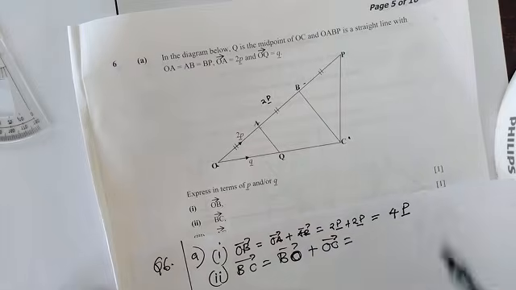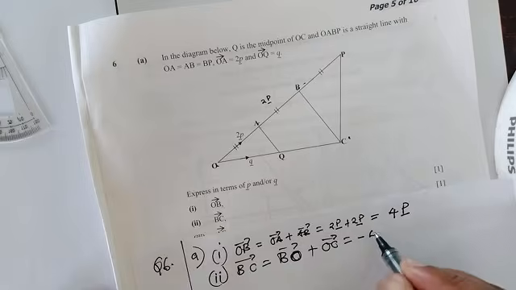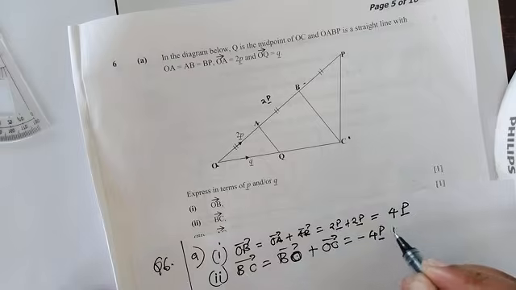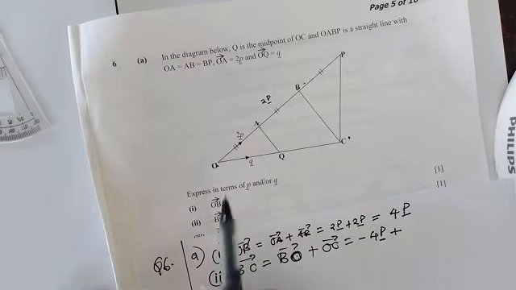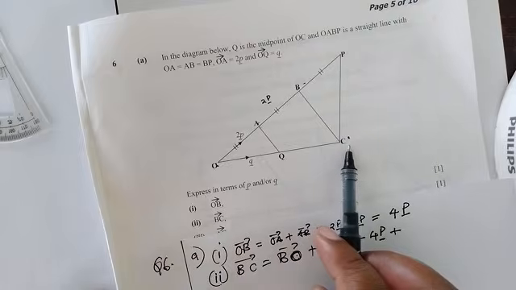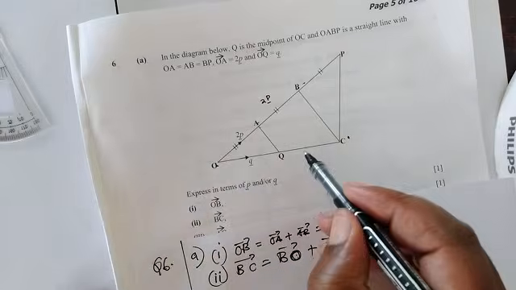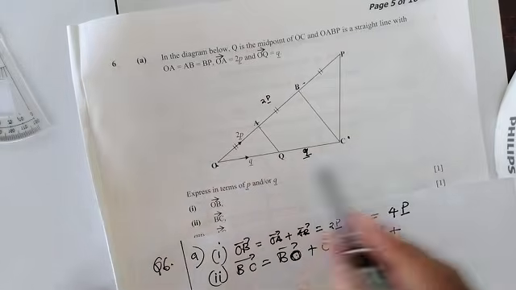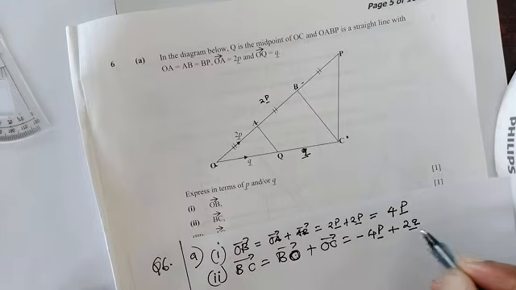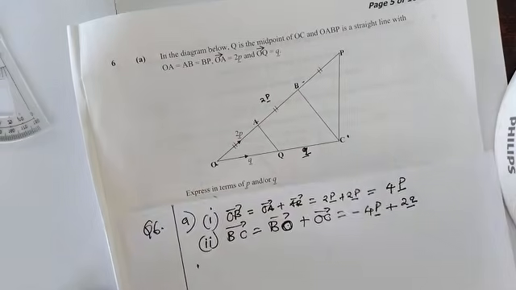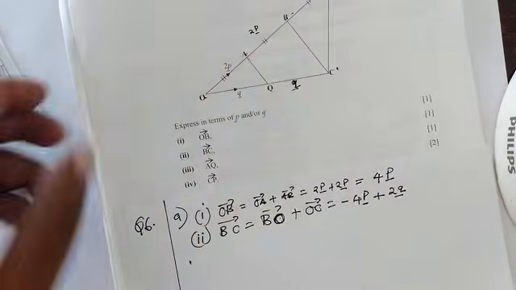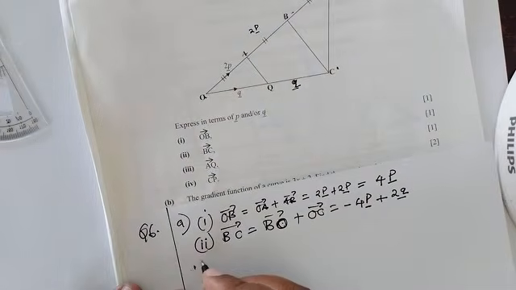All right. What is the BO? BO is the opposite of OB. So here it will be negative 4P, because OB is 4P, but BO is the opposite. Plus OC. Take note, we have been told that Q is the midpoint of OC, meaning that this one is also Q. So Q plus Q is equal to 2Q. All right. Then we go to Roman numeral 3.